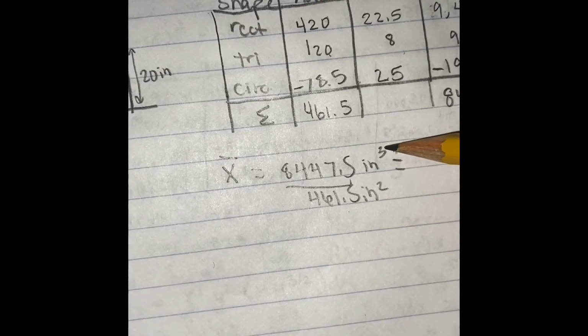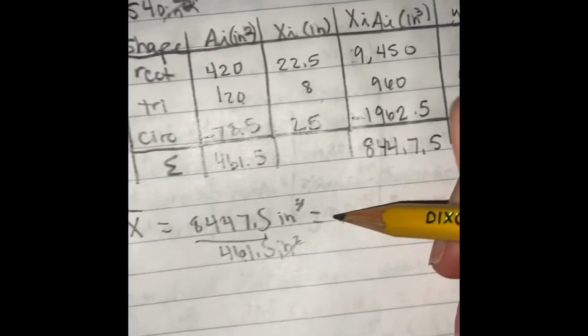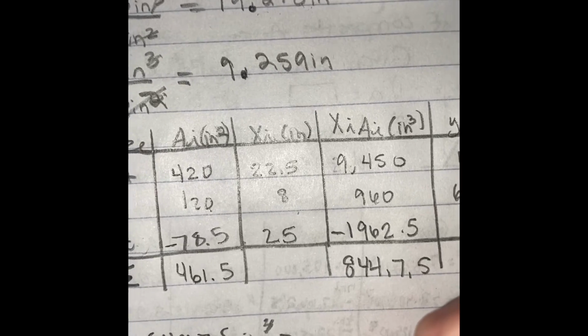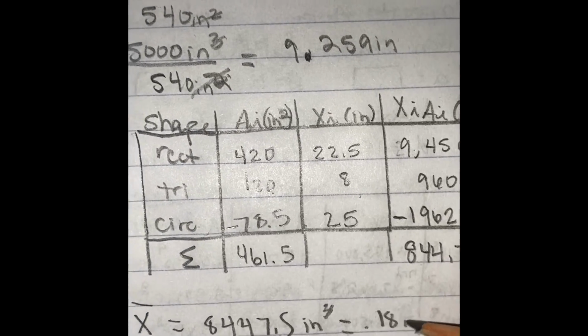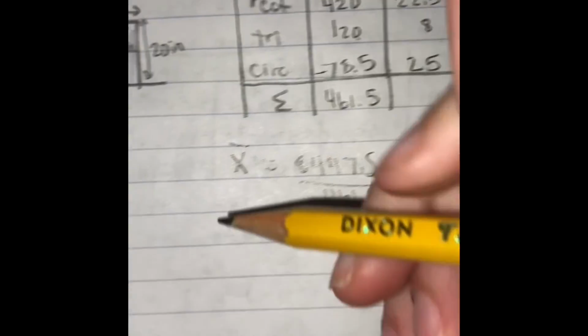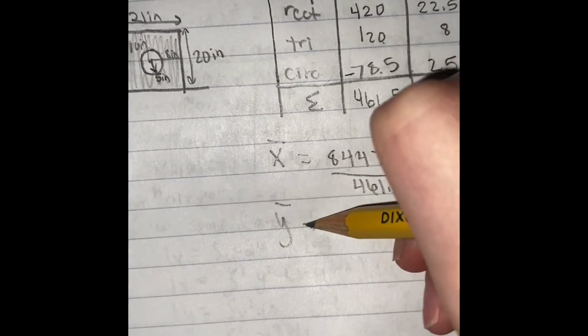So this across gives you 18.3 inches. Same thing for our y bar.